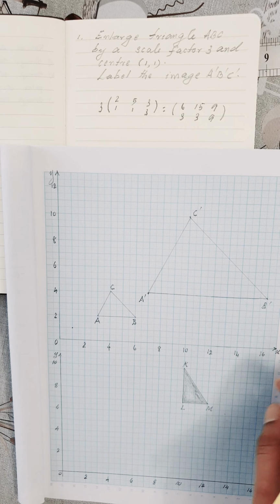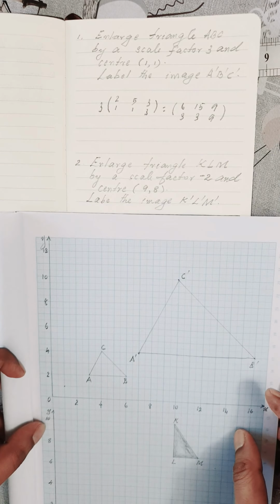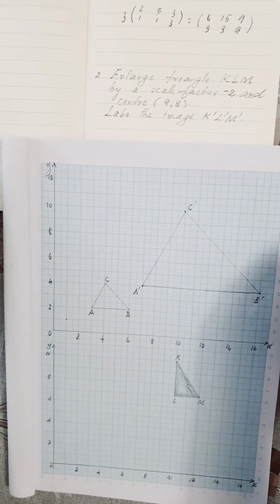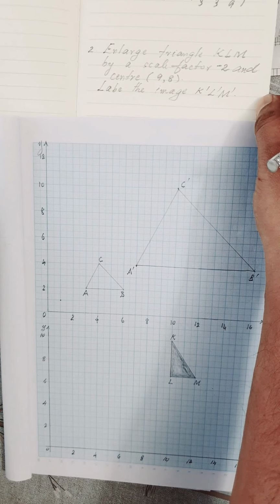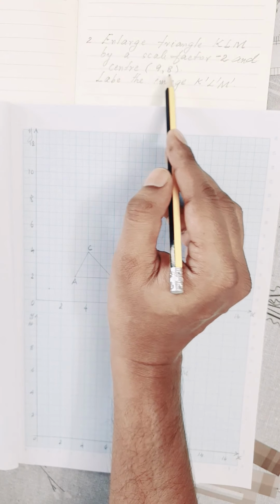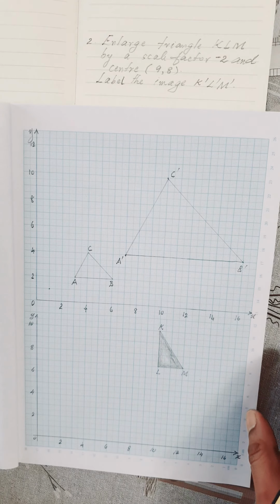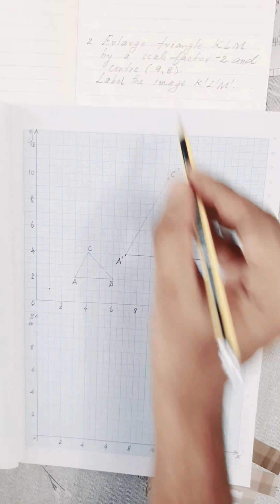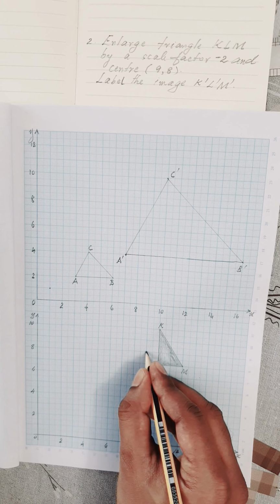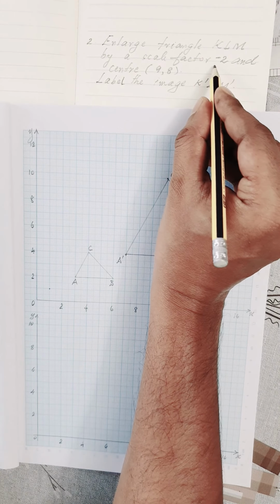Let's take another example. There's a triangle given KLM, and the question is, enlarge triangle KLM by a scale factor -2 and center (9, 8). Label the image K dash, L dash, M dash. So let's mark the center first. It's (9, 8). X coordinate is 9, Y coordinate is 8, and here is the center of enlargement. Let's take the vector and multiply by the scale factor -2.